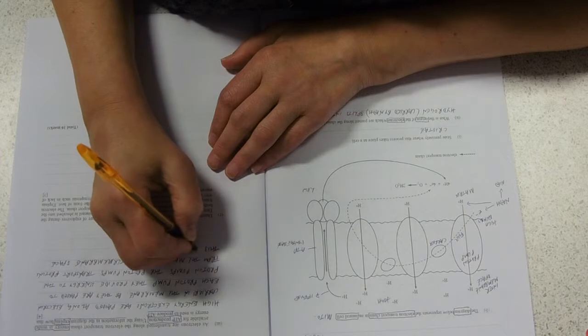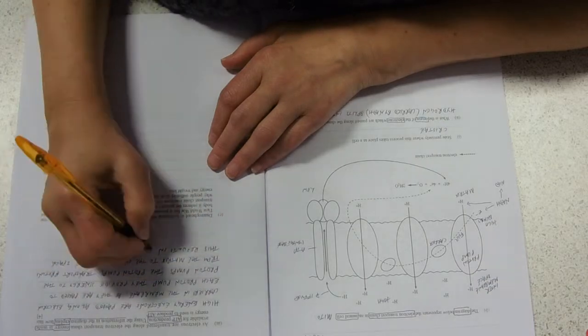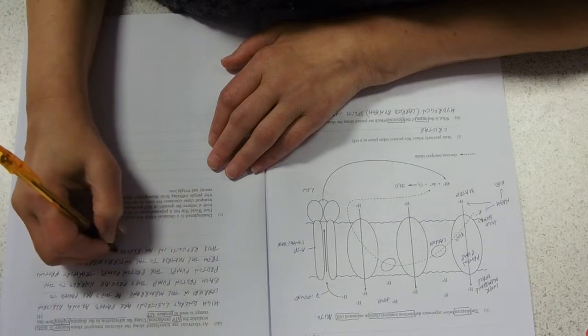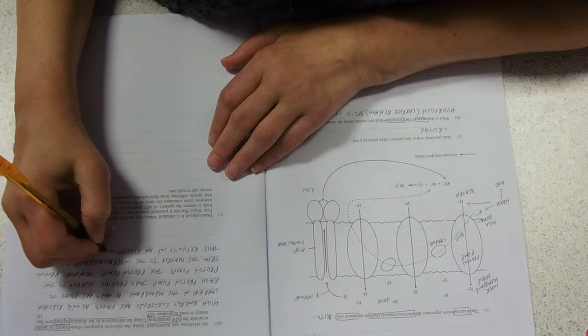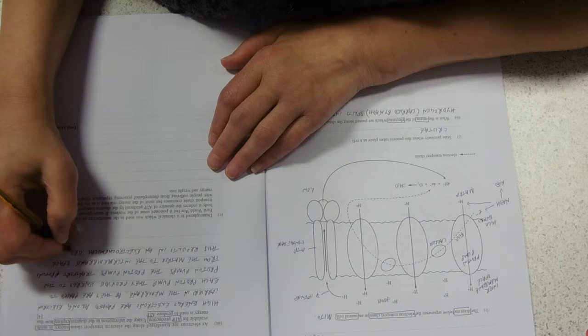So the result of this is an electrochemical gradient, electro because there's a charge involved, chemical because it's a proton gradient.